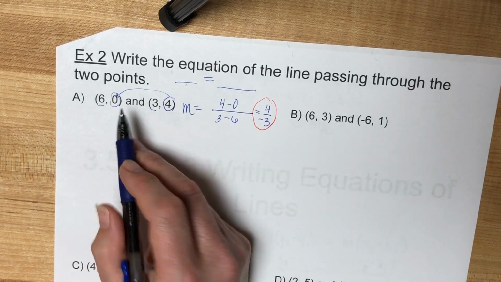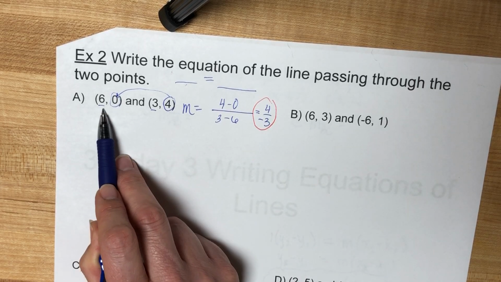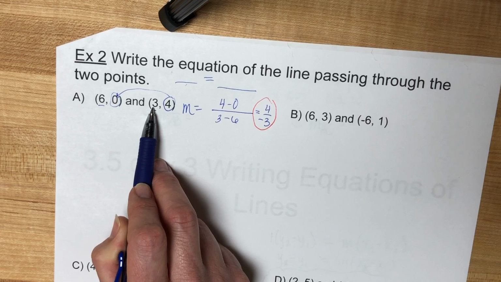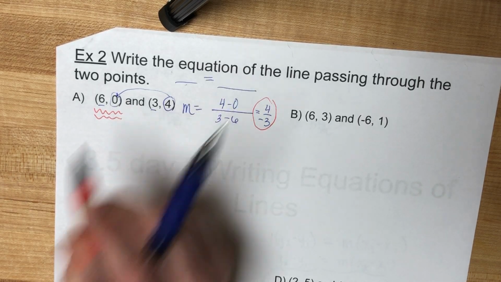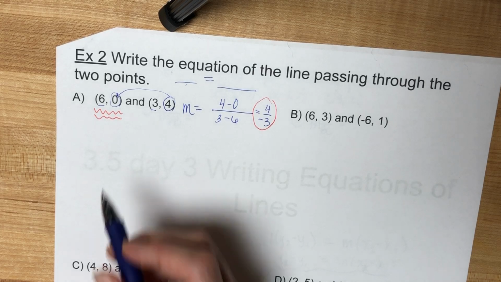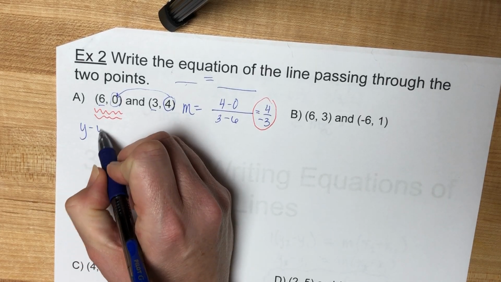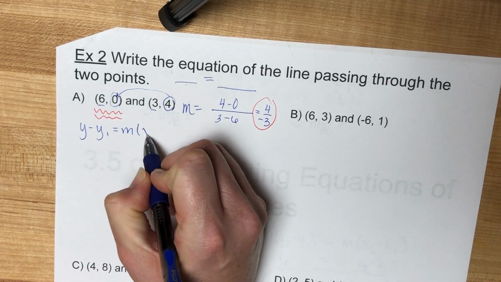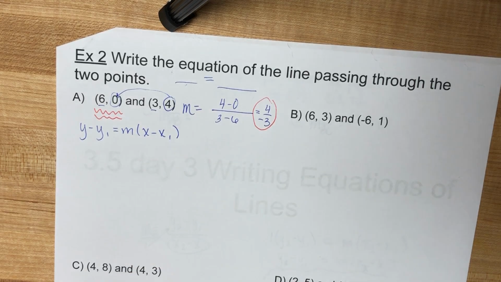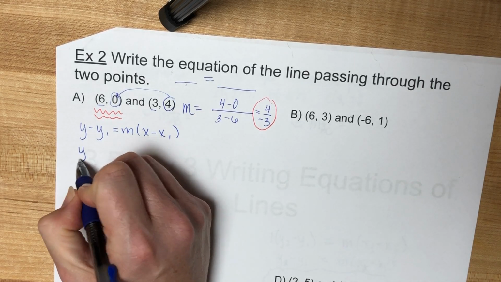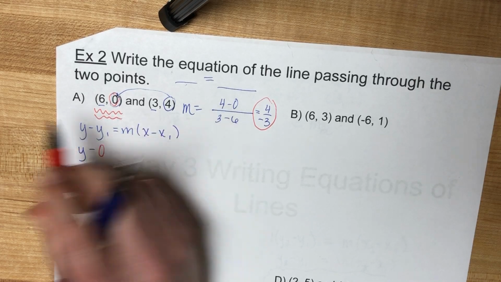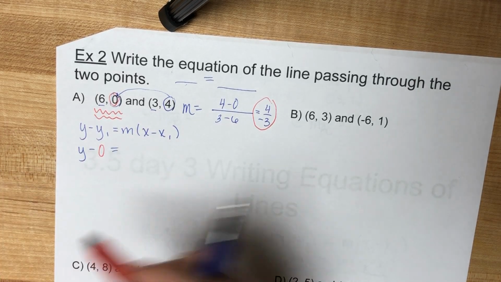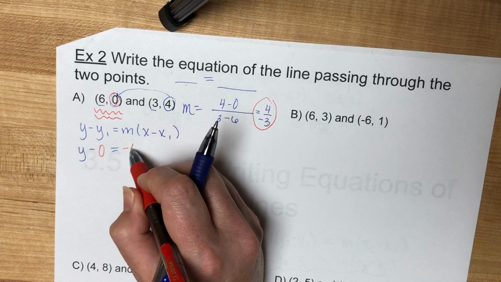So now we have a lovely little slope here, negative 4/3, that we're going to use. So we just need a point and a slope. We have a choice of 2 points. It does not matter which point you use, but pick one. I'm always going to choose a point with a 0 in it because zeros are easy. I'm going to write down my formula: y minus y1 equals m times the quantity x minus x1, and plug in our stuff. So we have y minus y1, which happens to be a 0 right there, equals our slope of negative 4/3.